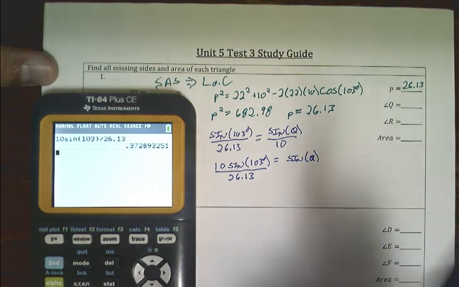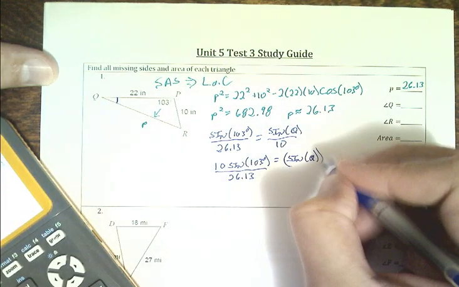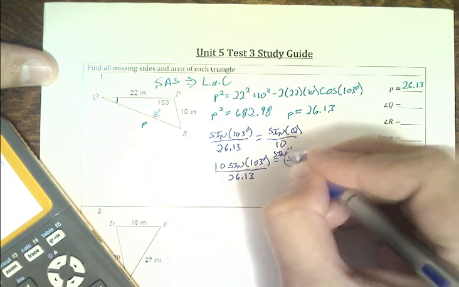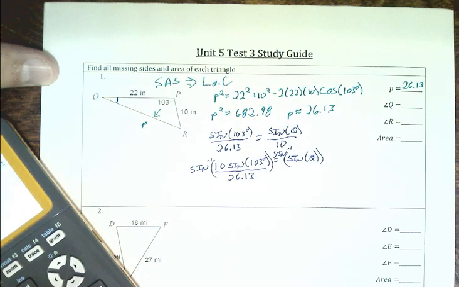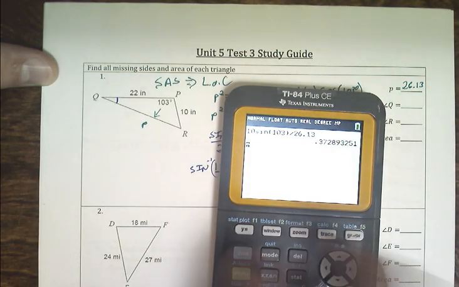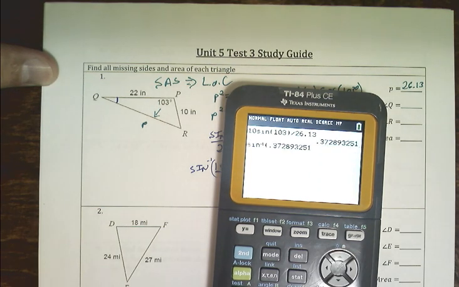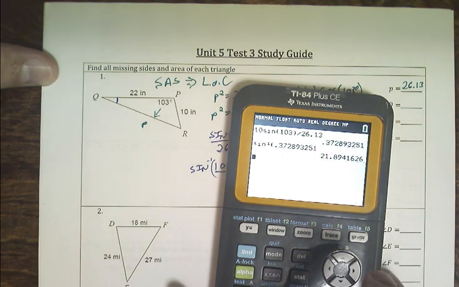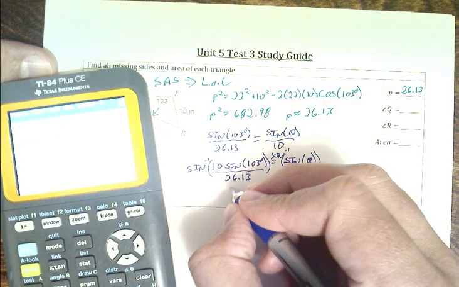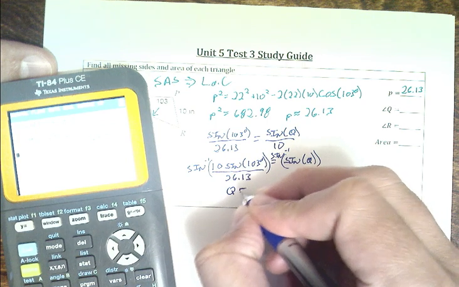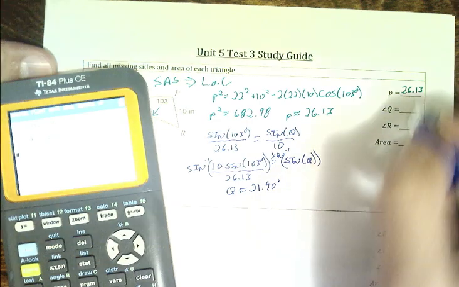And we want to find Q, so we got to take the inverse sine of both sides. Or sine inverse, inverse sine, arc sine, all those mean the same thing. So let's do second inverse sine of that thing right there. And we get roughly 21.90 degrees. So Q is about 21.90 degrees.